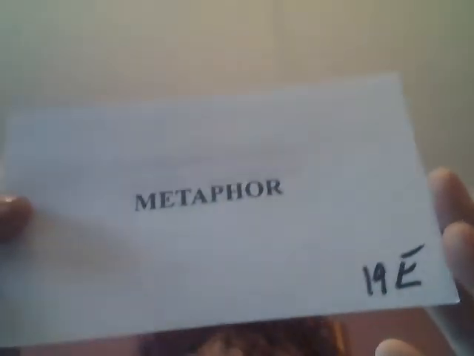And the last one in this set, 19E, is metaphor. Obviously, a comparison of two seemingly unlike things. Remember, the only difference between metaphor and simile is that simile uses the word like or as, and metaphor does not. And there can be an extended metaphor throughout a work. There is no such thing as an extended simile.